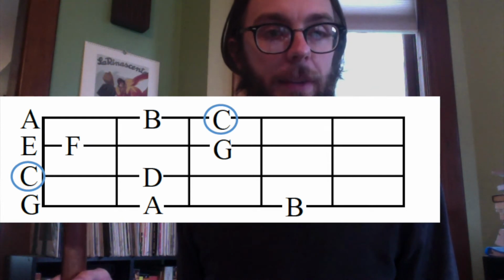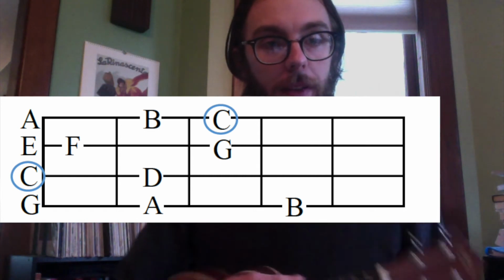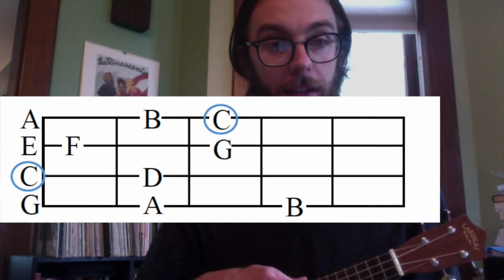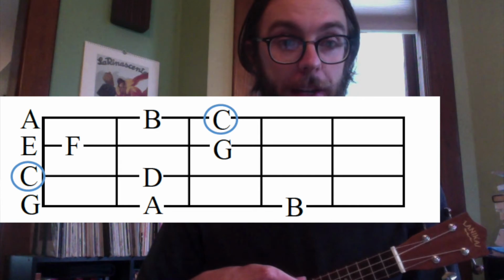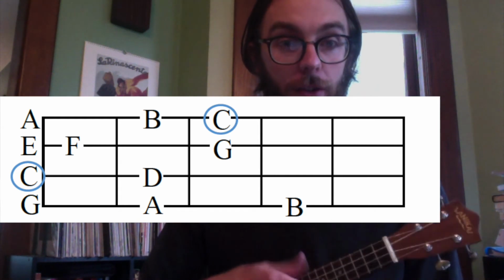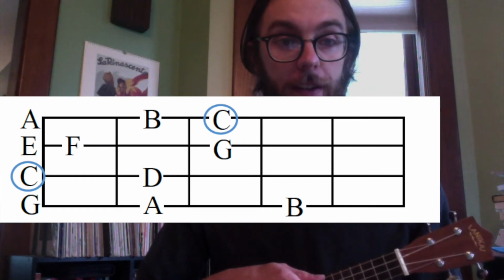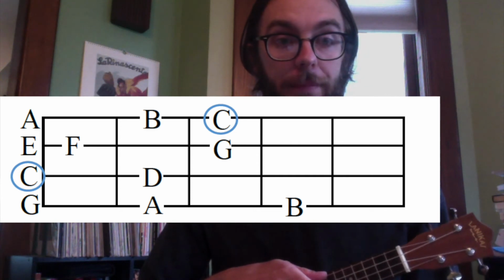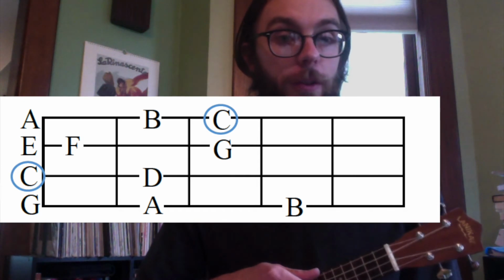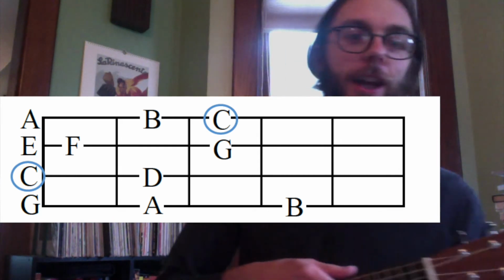And like the tab, it's kind of like looking at the neck upside down. So as you can see, the A string is the top and the G string is towards the bottom. So the G string, which is towards your head, on the diagram it's towards the bottom. And the A string, which is towards your feet, on the diagram, it's at the top. And that's to go along with how we read tab. Once you're used to looking at things this way, it makes perfect sense.